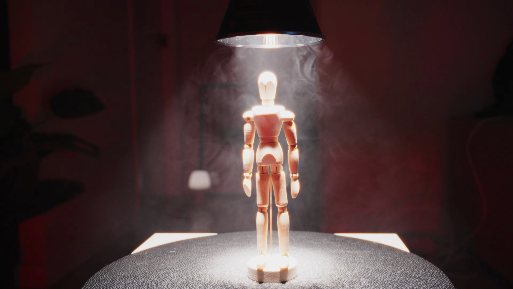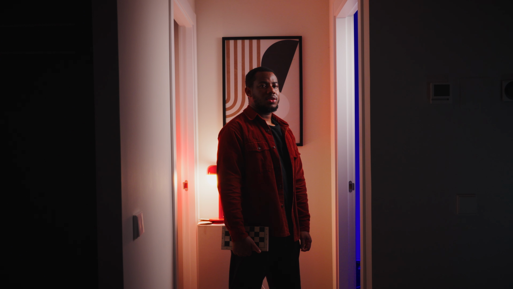The subject doesn't always have to be a person. It can be a light turning on, an object, a prop. As long as it draws attention, it's your subject. If it moves the story forward, then it belongs in the frame.